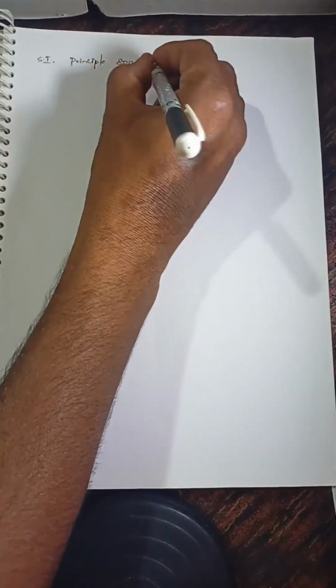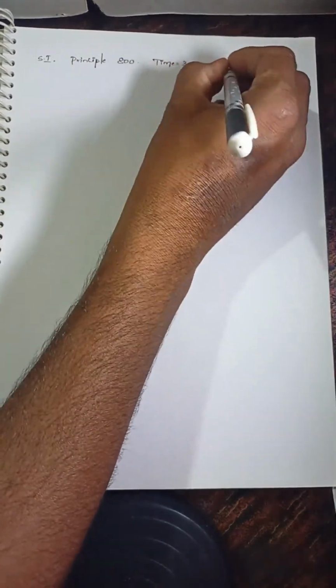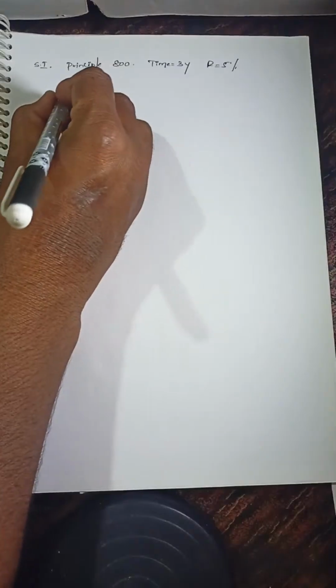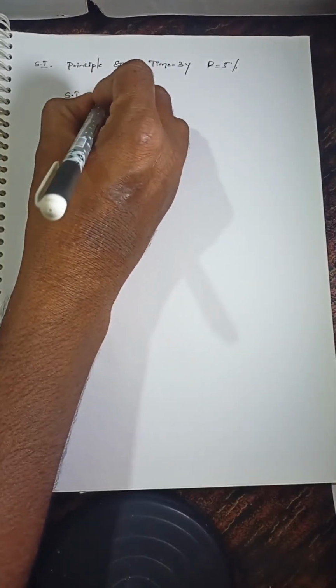For example, we have to find the simple interest. Principal amount is given as 800, time is given as 3 years, and rate of interest is 5%. So how much interest are we going to get? We write the formula: simple interest equals PTR by 100.